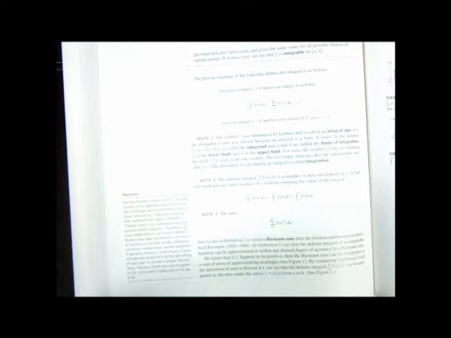Okay, so now we have this equaling the limit as n approaches infinity of the sum from 1 to n of what we just looked at, f of x sub i asterisk, and delta x is the width. So what we're saying is that when you find the limit of this, you will be finding the definite integral from a to b.